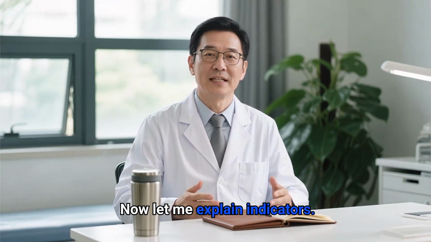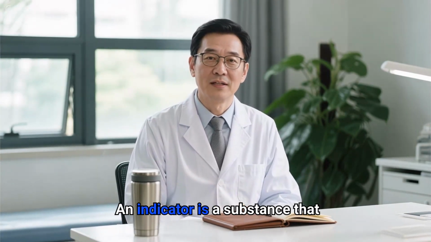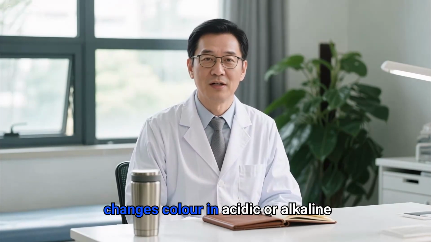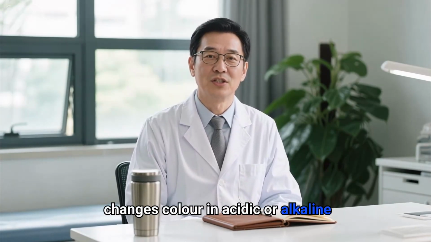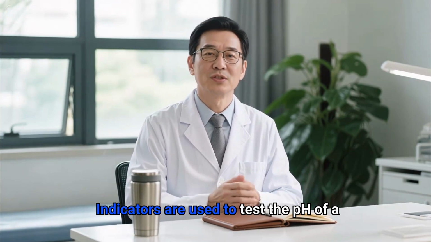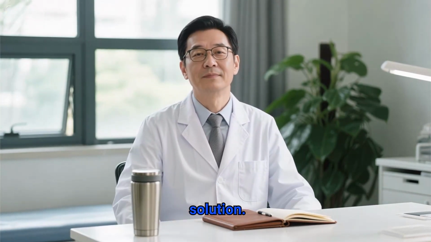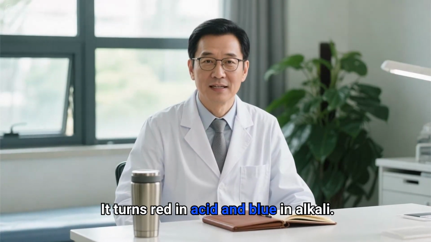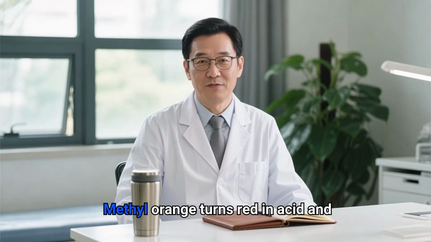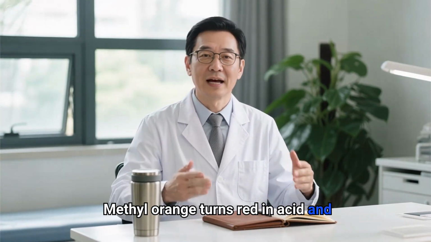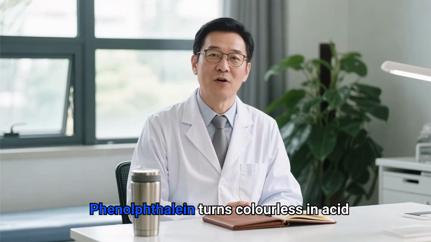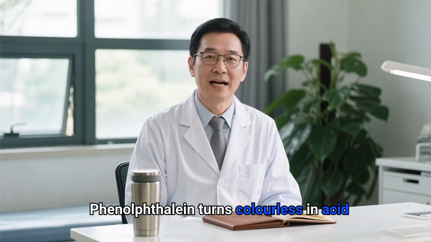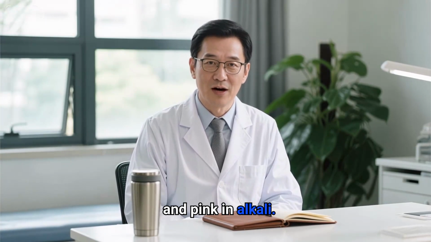Now let me explain indicators. An indicator is a substance that changes color in acidic or alkaline conditions. Indicators are used to test the pH of a solution. Litmus is a common indicator. It turns red in acid and blue in alkali. Methyl orange turns red in acid and yellow in alkali. Phenolphthalein turns colorless in acid and pink in alkali.